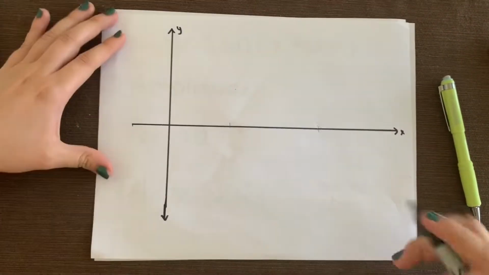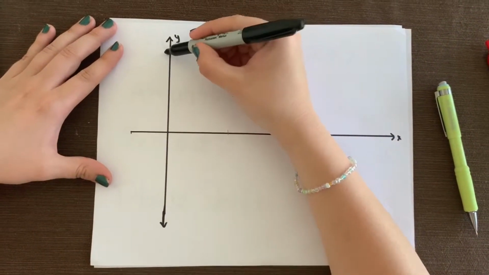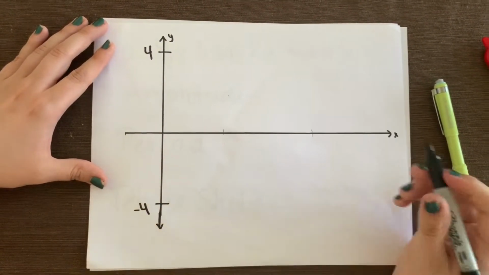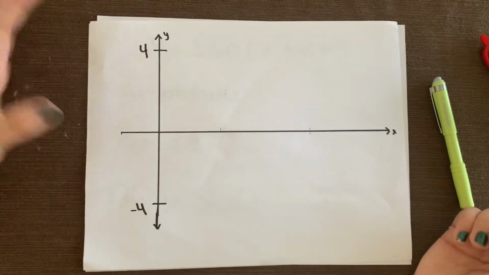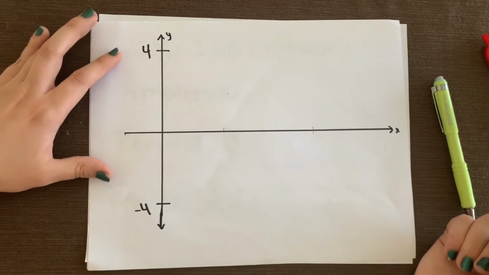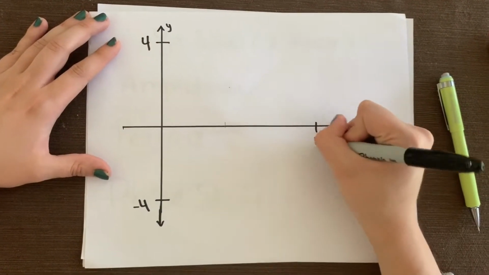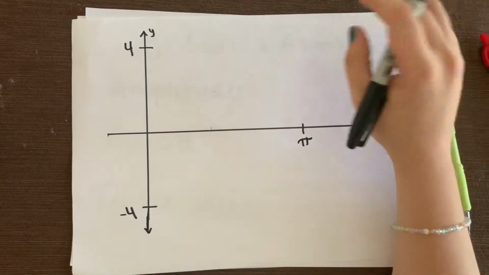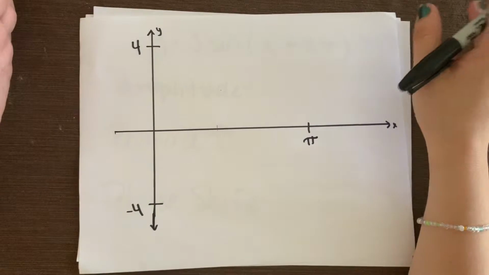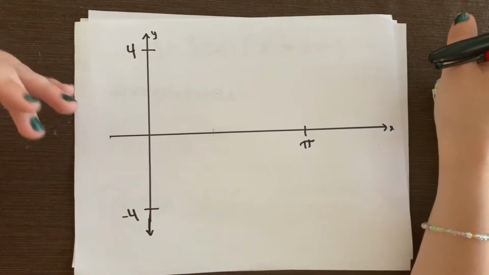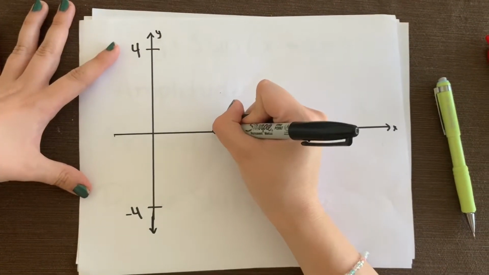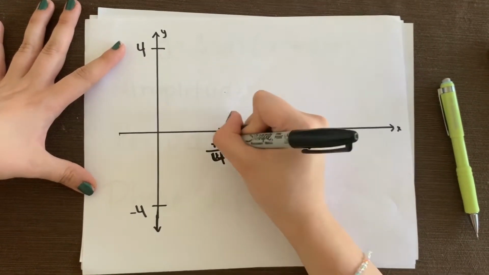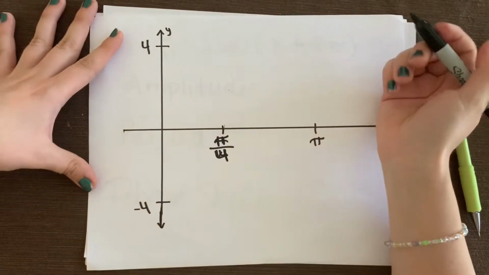Okay, so now we're going to graph. And since we have an amplitude of 4, we're just going to write 4 in the top and negative 4 in the bottom of the y-axis. So then our period is pi, so we're just going to write pi here, not like before where it was 2 pi. This time we just end at pi. And since we are shifting to the right half of pi, then we are going to begin with pi over 4. Sorry for my mess.